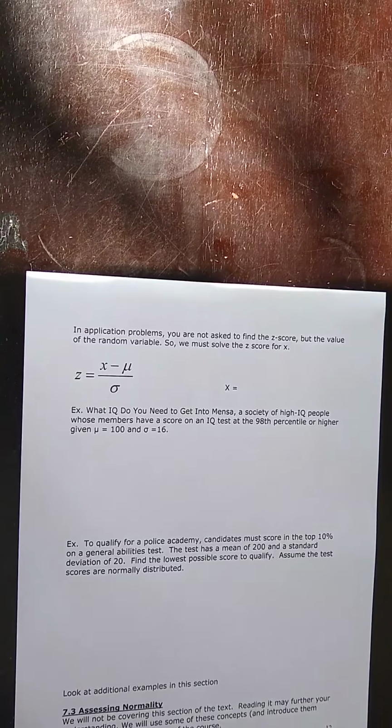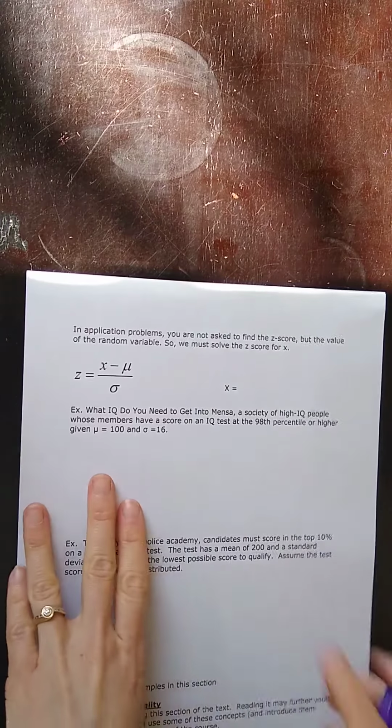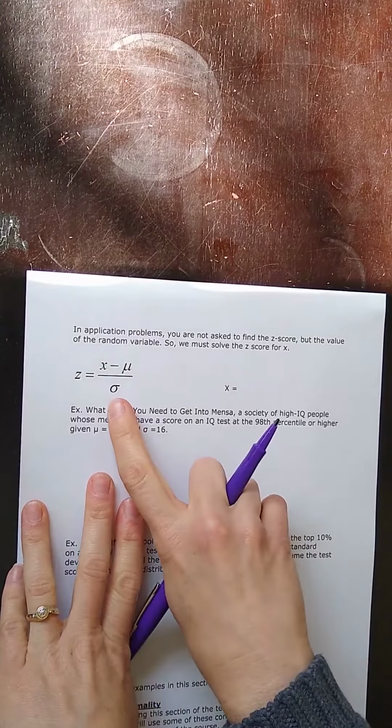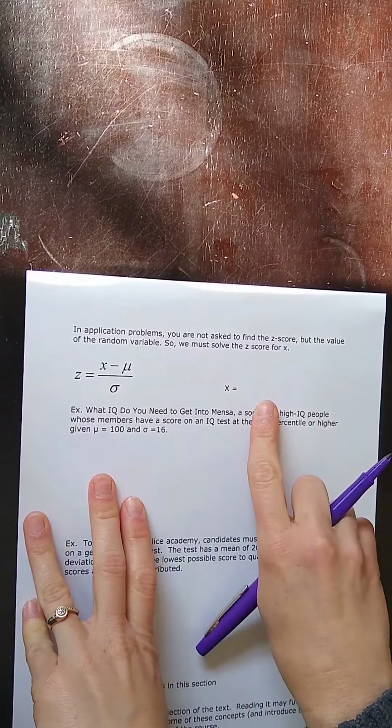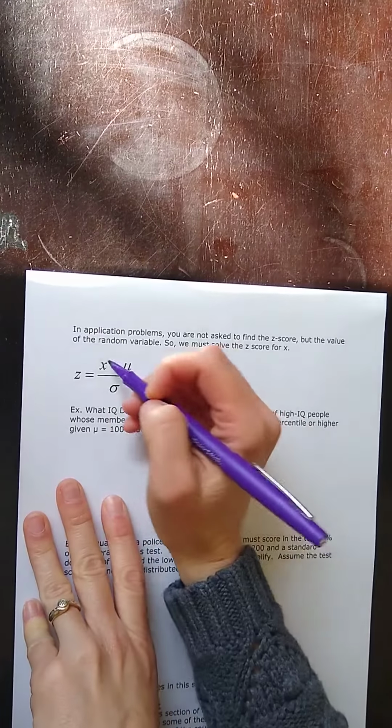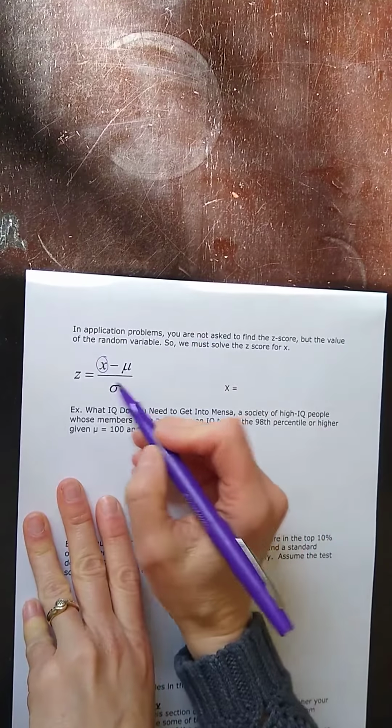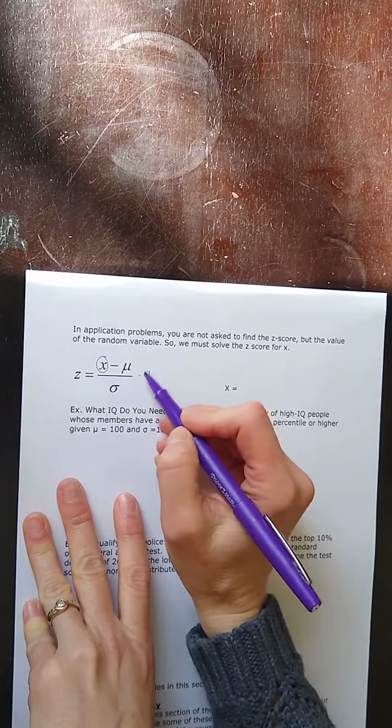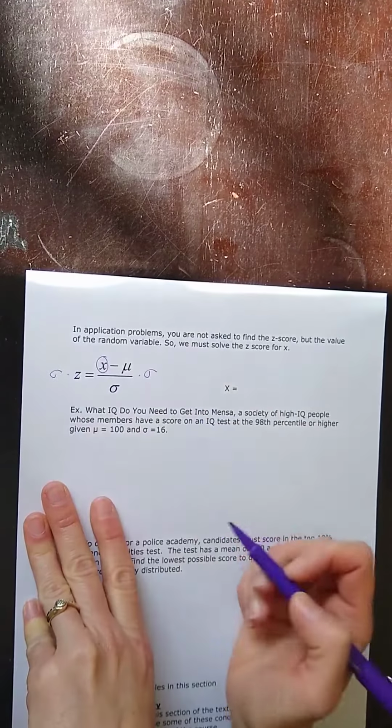In a couple of these application problems where we're using the inverse norm, they don't want to just know the z-score. They want to know what that translates to in a real world application. So that's the x. So at some point, we're going to have to solve this z-score formula for x. So we're trying to get this x by itself. I don't like this divided by sigma, so let's multiply both sides by sigma.